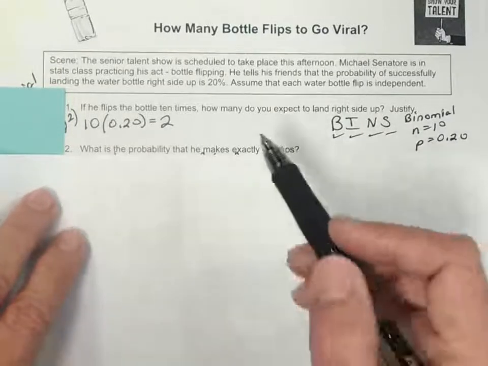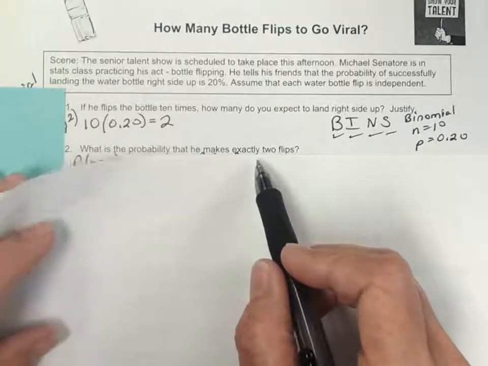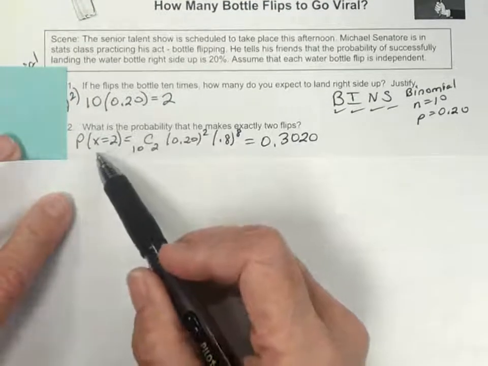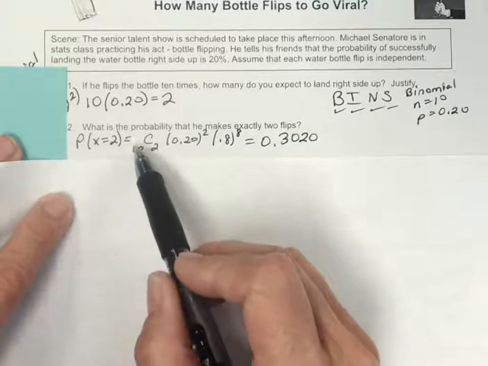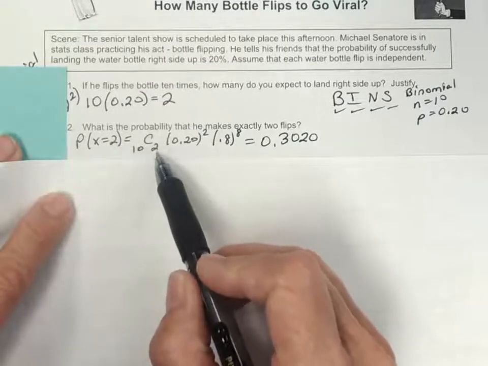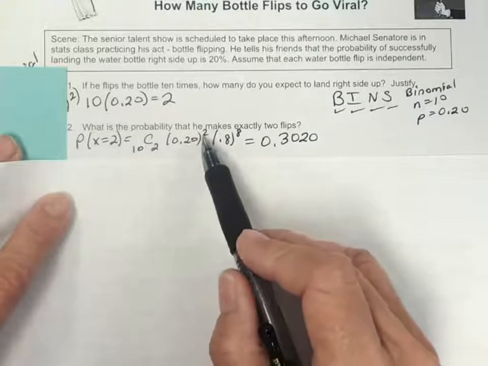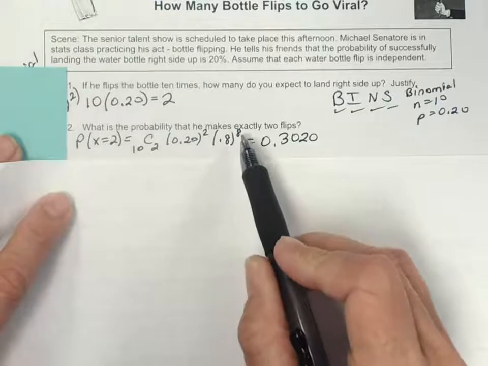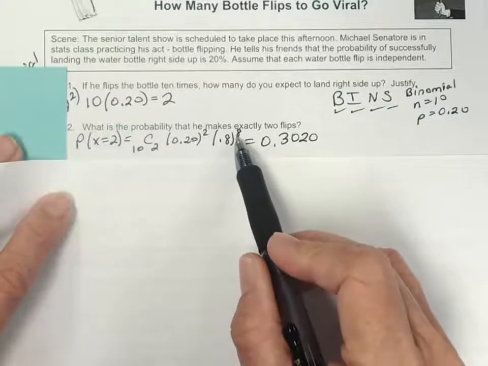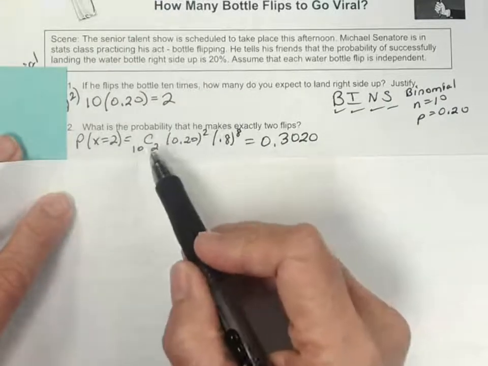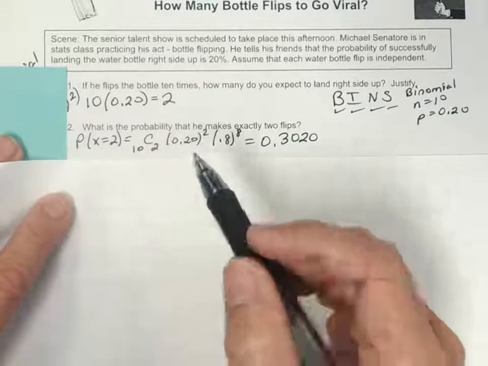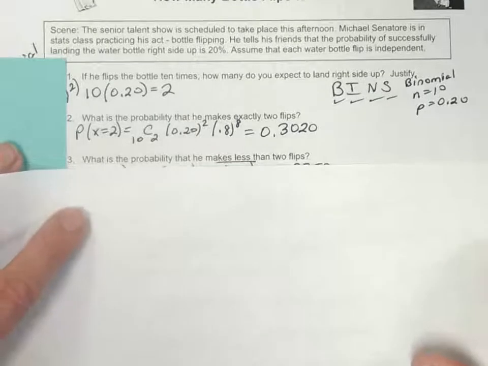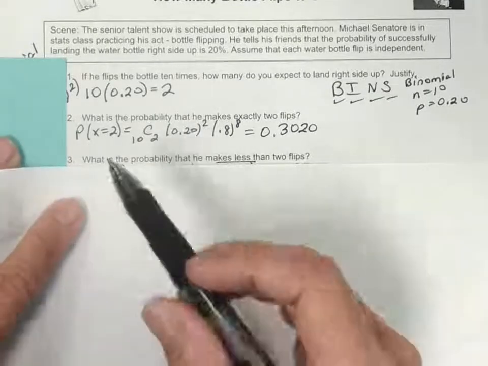The probability that he makes exactly 2 flips. Again, to get exactly 2, not up to and including 2, but to get exactly 2, this is the 10 combination of 2. Probability of success raised to the number of successes we want, multiplied by the probability of failure to the number of failures. And again, the number of failures is the number of trials minus the number of successes. And we get 0.320.